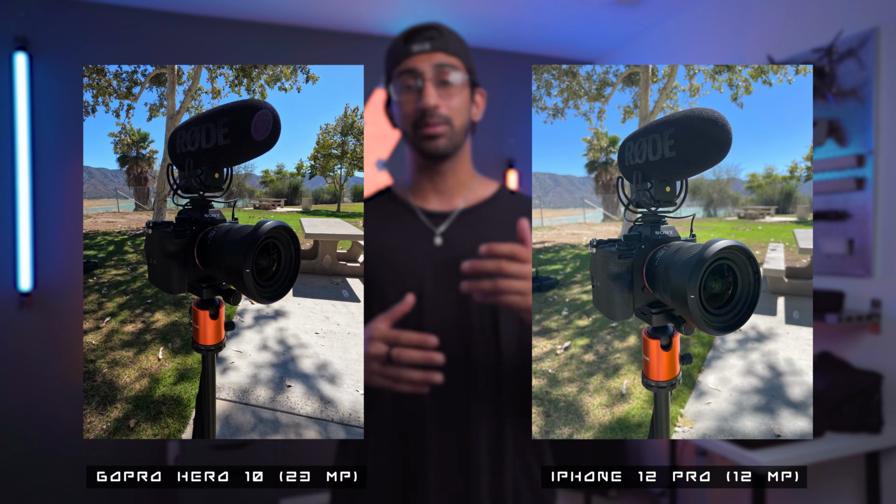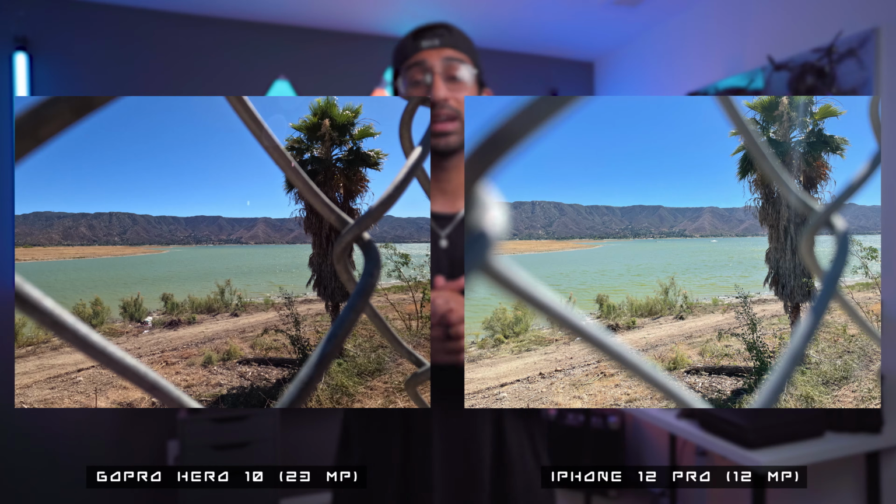I wanted to do a photo test between both of these cameras because I know you might want to incorporate photography into your content creation. The iPhone 12 Pro is a 12 megapixel camera. That's both the front camera and the back camera. The GoPro Hero 10 is a 23 megapixel camera.